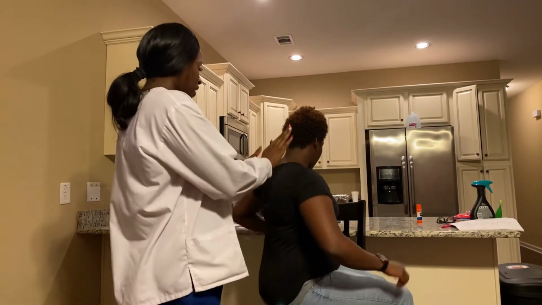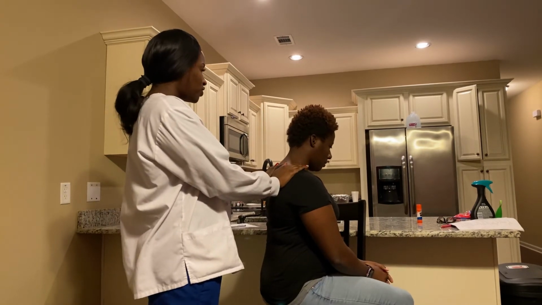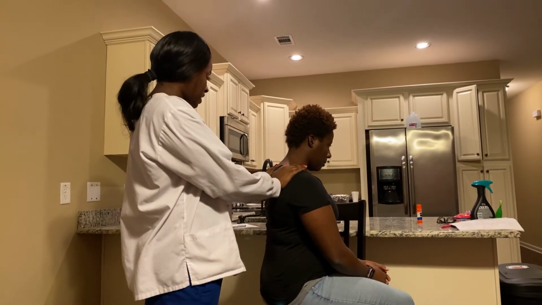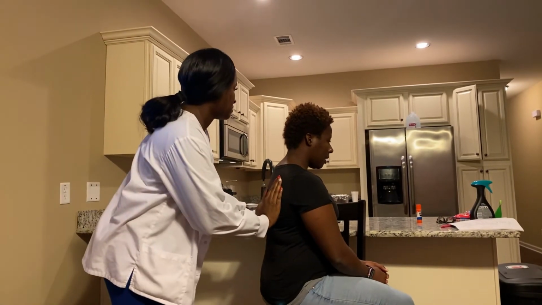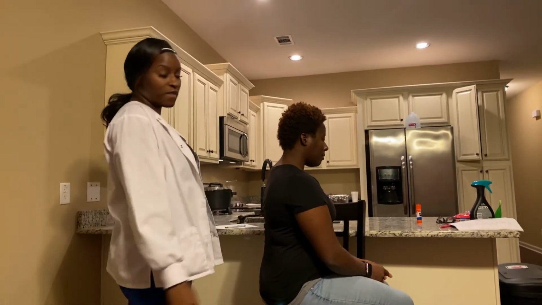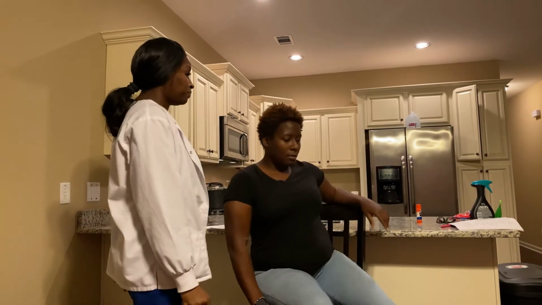Then you place your hands on both of the patient's shoulders and have the patient say 99. 99. 99. Okay, I'm feeling for vibrations of the chest.